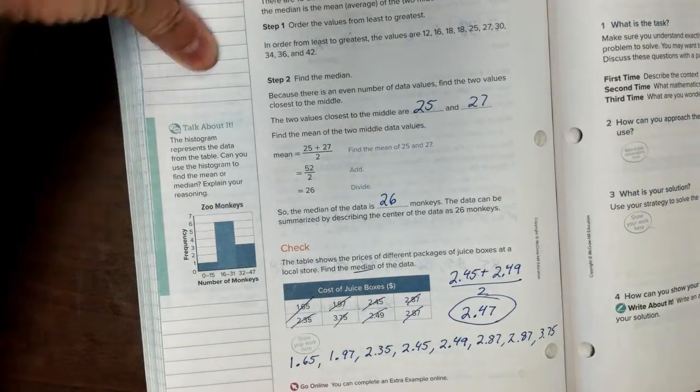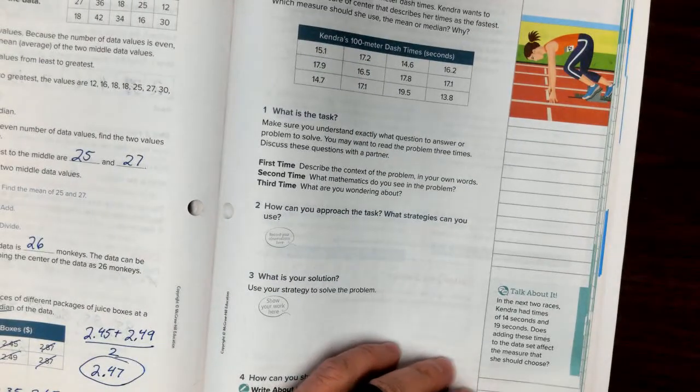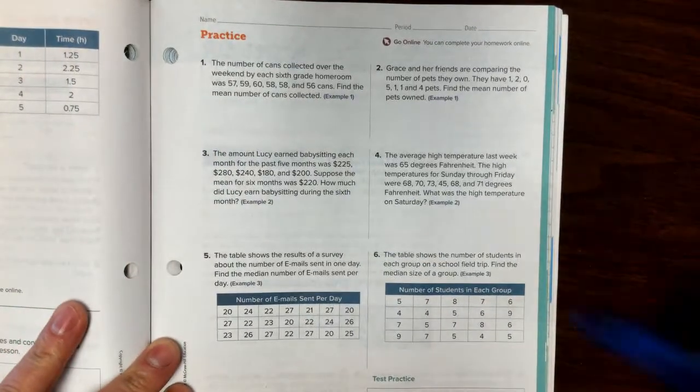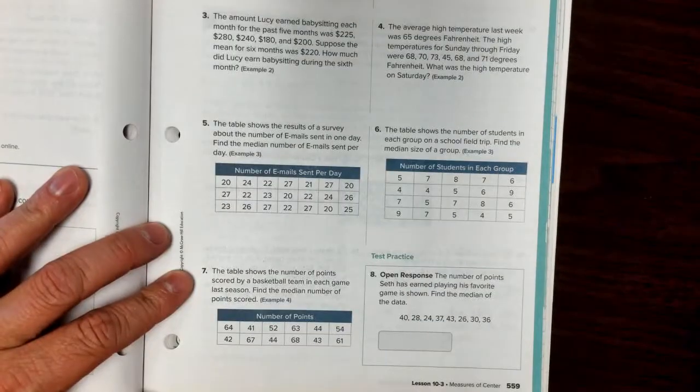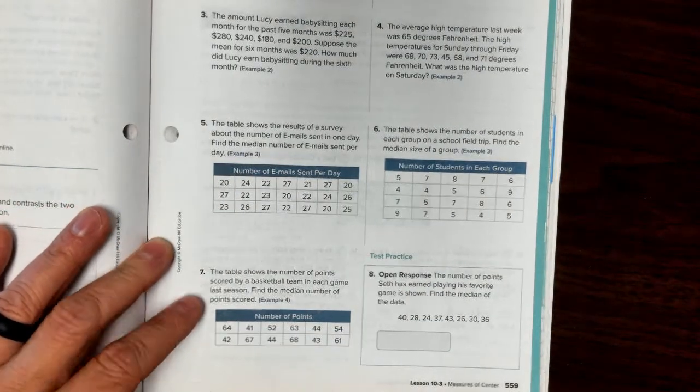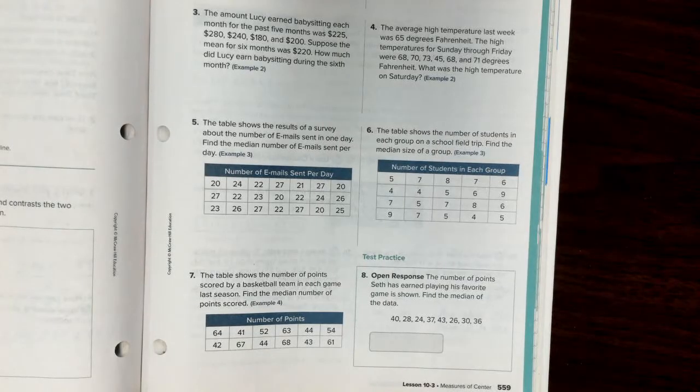All right. Let's go ahead, and I think that would be good enough for this. I want you guys to do the practice problems on page 559. Okay, 1 through 8. All right, if you got any questions, be sure to ask your teacher and check your work with your teacher when you're done. Thank you.